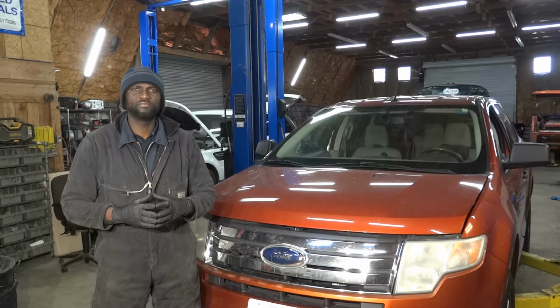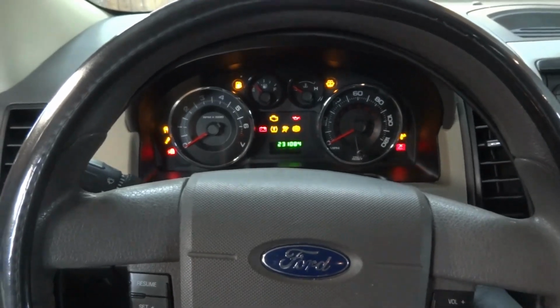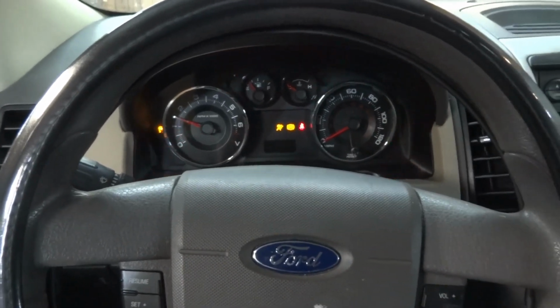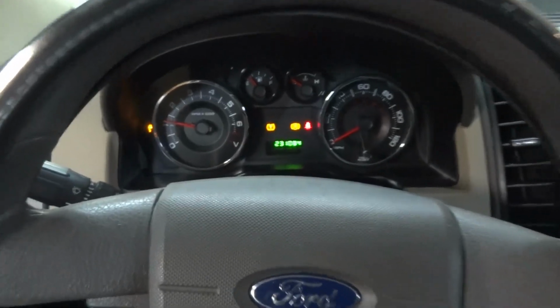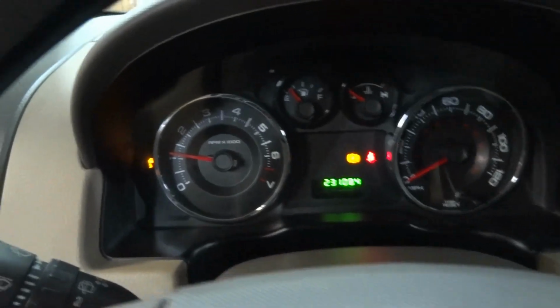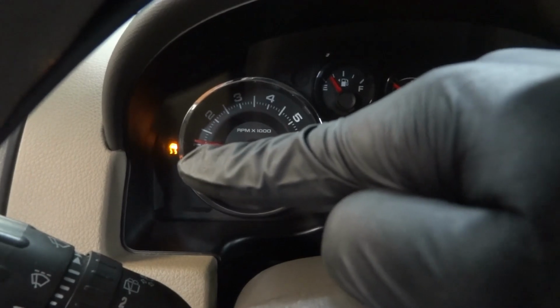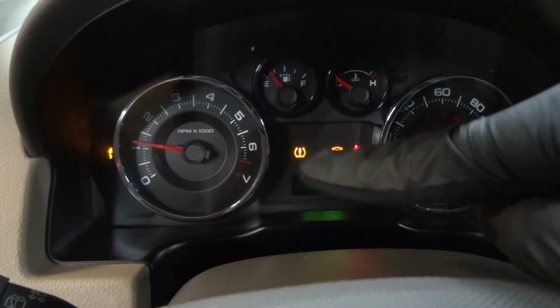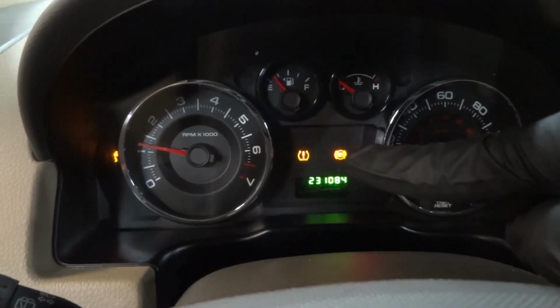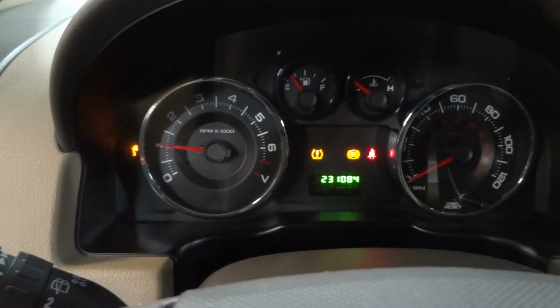So now let's go inside the vehicle and confirm the customer's complaint. I'm gonna start the engine so we can confirm the customer's complaint. So right there, as you can hear, the engine is running and the ABS light remained on. This light over here, and the light back there is the traction control light. We're gonna ignore this tire pressure monitor light. We're gonna focus on this ABS light and the traction control light that remain on when the engine is running.